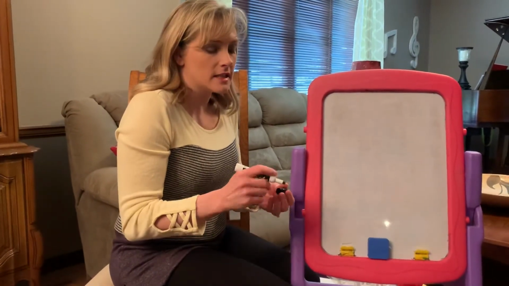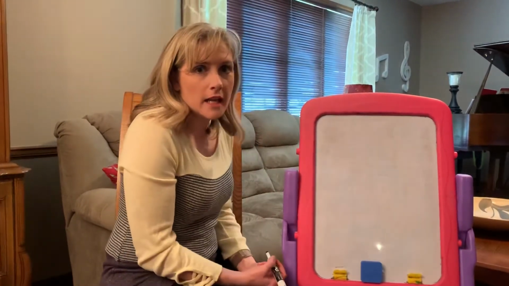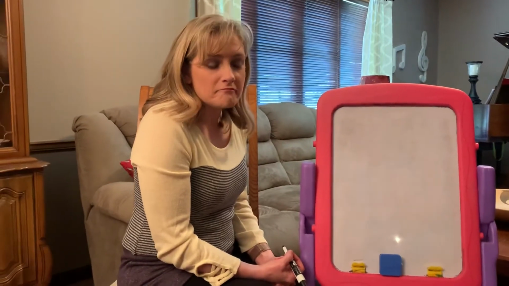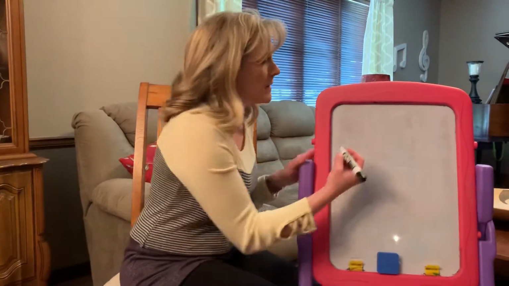Hey guys, we're going to do our first phonics lesson, and today we're going to learn 3 new digraphs. So I'm going to write some words up here on my little easel. I borrowed it from Maddie, and I want you guys to take a look and see what you see that's the same in them, okay?